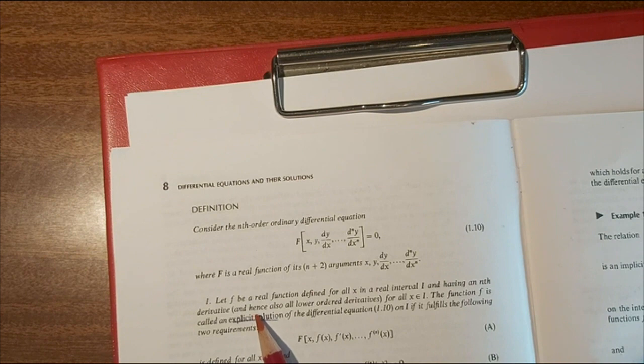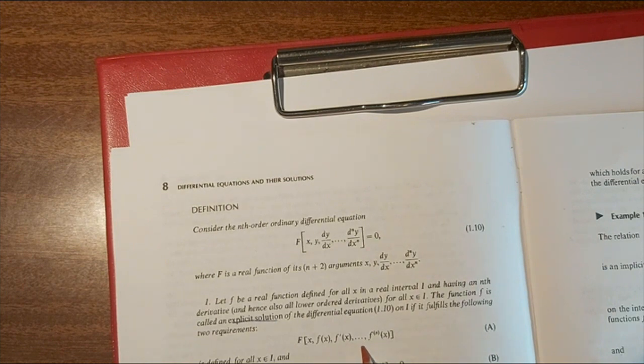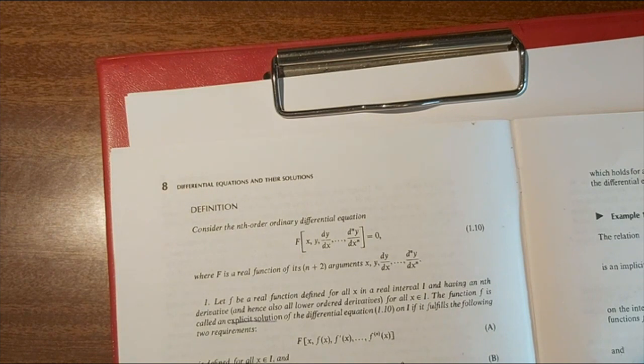The function f is called an explicit solution of this differential equation on I if it fulfills the following two requirements. First of all, f is defined for all x belonging to I, and F of x, f of x and its derivatives equals 0 for all x belonging to I. So in that case, this function f lowercase is an explicit solution.